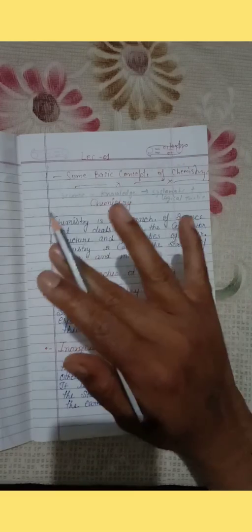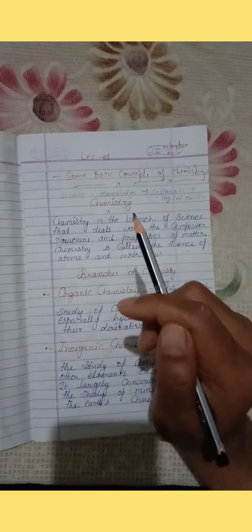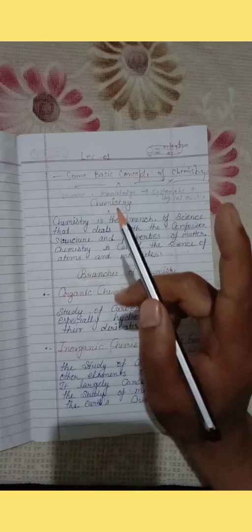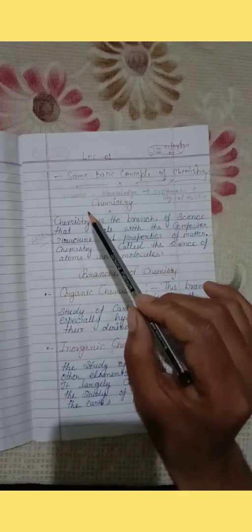And the most important part of its definition is the application of chemistry. It means in chemistry we study four things. First, composition. Second, structure. Third, physical and chemical properties. And the fourth, most important, is application. Generally we can say that it is the science in which we deal with atoms and molecules, but that is for our general understanding. In detail it comprises 4 points: composition, structure, applications and properties.